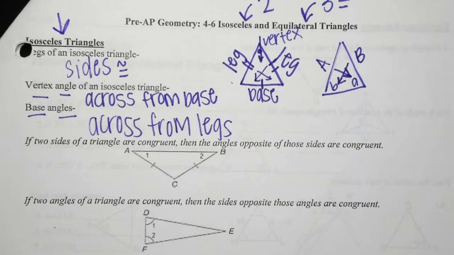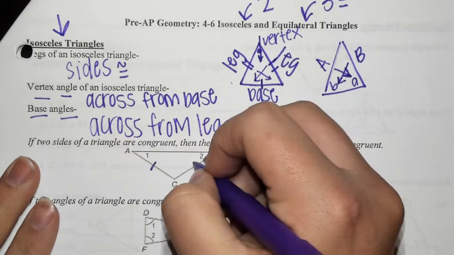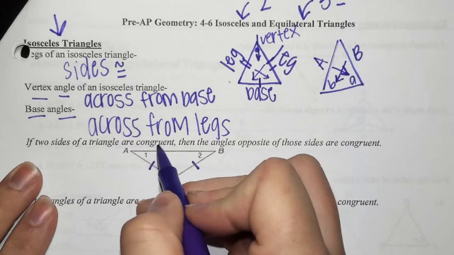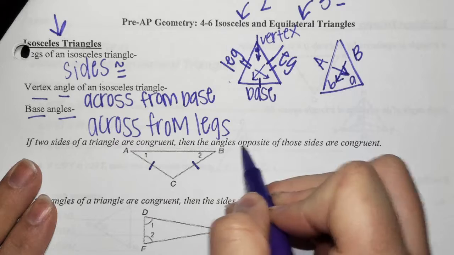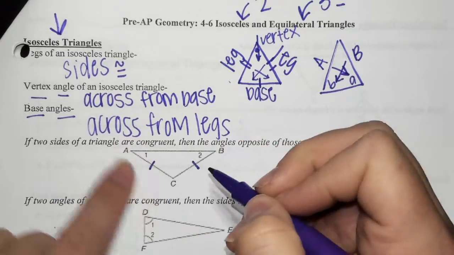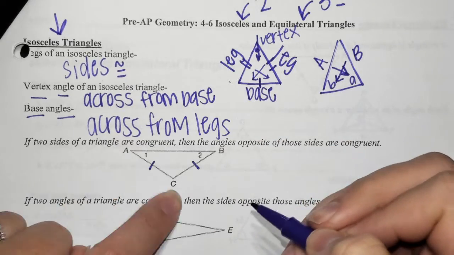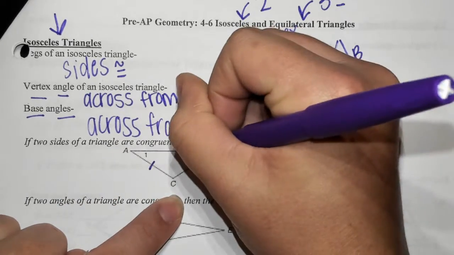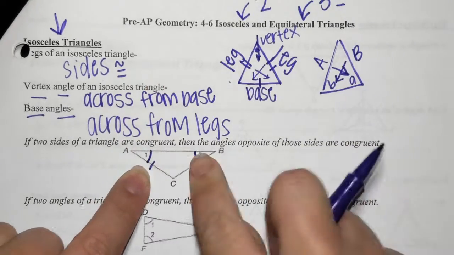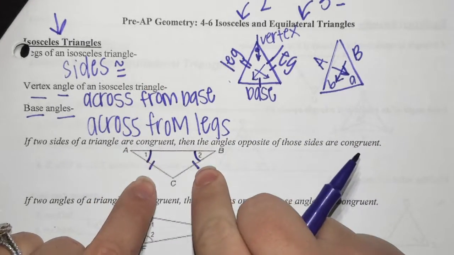Okay, so there's 2 ways to work through isosceles triangles. If you know 2 sides are the same, then you can assume the angles opposite of those are the same as well. So if this is AC, what's the angle that's across from AC? 2. So this angle is the same as this angle because both of these sides are the same.